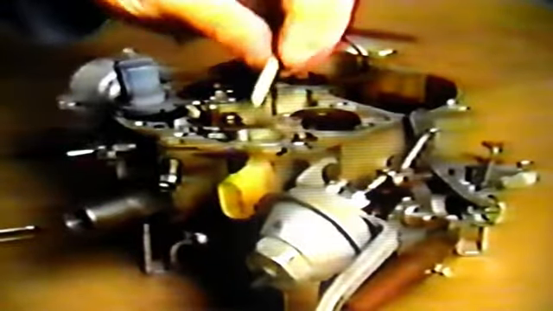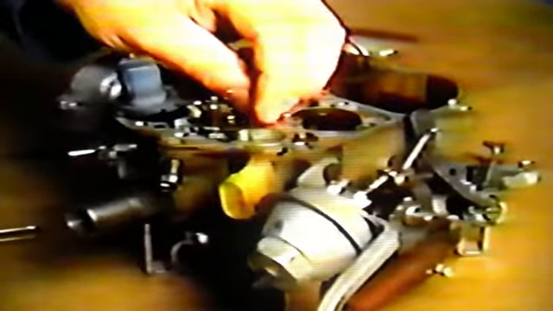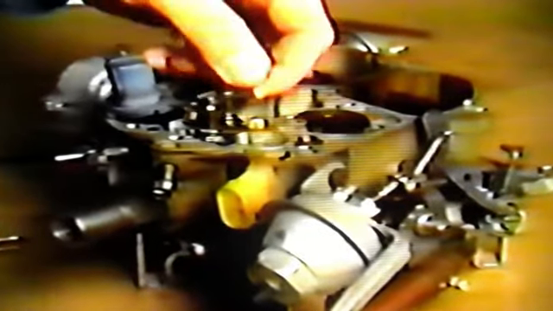You're now ready to make the final adjustment. Using this gauging tool, slip it down over the main metering jets. Then put your paddle in place and push down. When it is in the down position, back out the lean stop screw until there is clearance between the paddle and the gauge tool. Then, turn the lean stop screw until the paddle just touches the gauge tool.